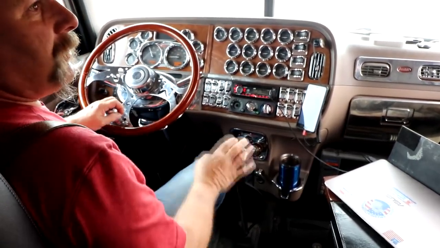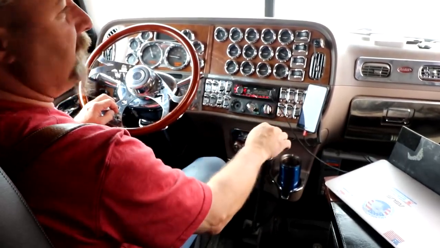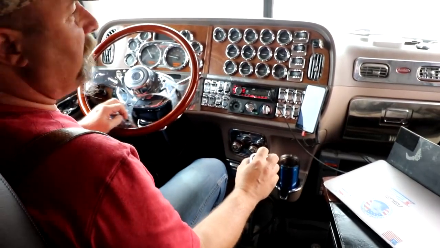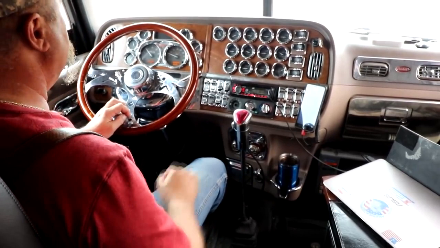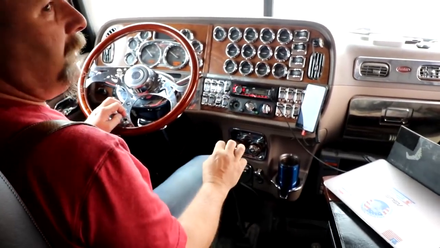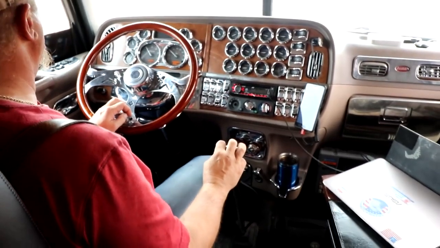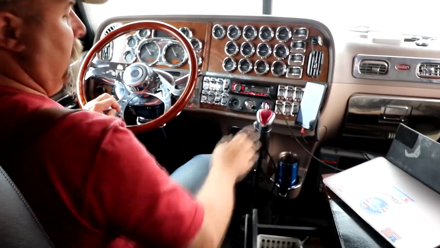I've taken my foot off the clutch. I'm not gonna use the clutch anymore. It's what they call floating or speed shifting. It's called floating gears. I go into high range. That's up to 11th. That's 13th. That's 15th.